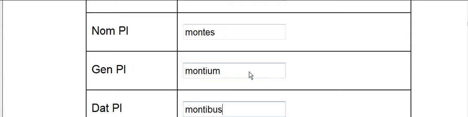So I start with mons, and then I have to change to my base, which would be montis. My dative singular is monti, montem, monte with an E. Sometimes it's an I, but most of the time it will be an E. Nominative plural montes. Here's what makes it an I stem. The genitive plural is montium, dative plural montibus, montes, and montibus.